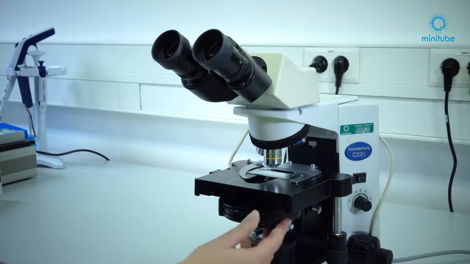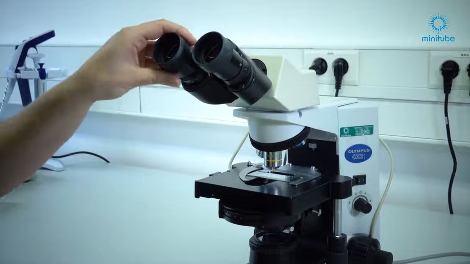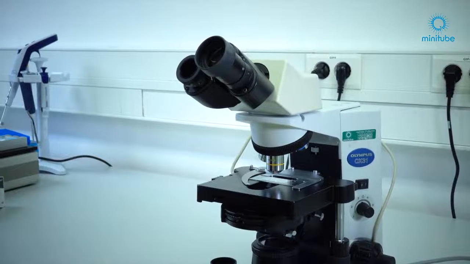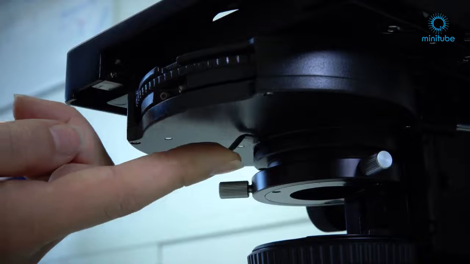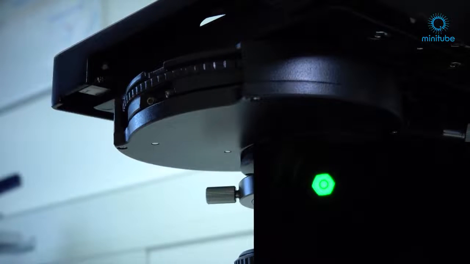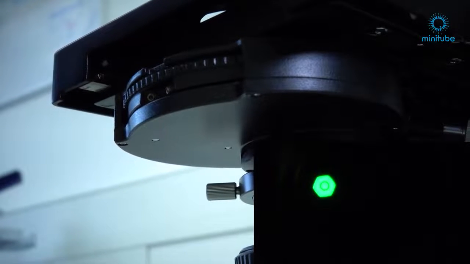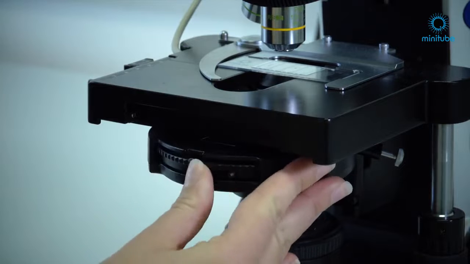To adjust the aperture diaphragm, set the condenser to bright field and take an eyepiece from the tube barrel and look through the barrel. In order to achieve a perfect image quality, the diaphragm opening should generally be open 70 to 80% of the objective lens aperture. Now switch the condenser back to the appropriate phase.